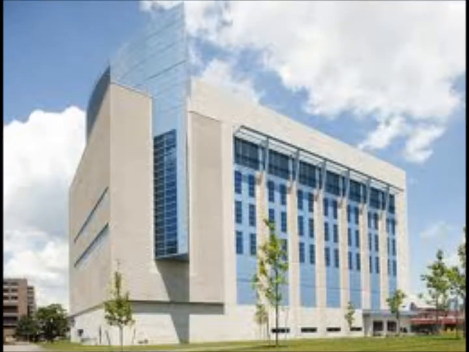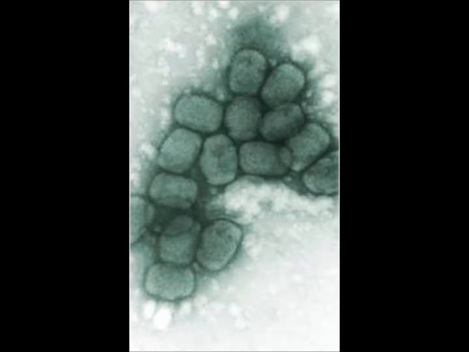Smallpox was essentially wiped out in 1979. Still, the smallpox virus is kept in 2 biological research labs. The exact locations are unknown, but it is said that the last 2 are in Russia and the US.